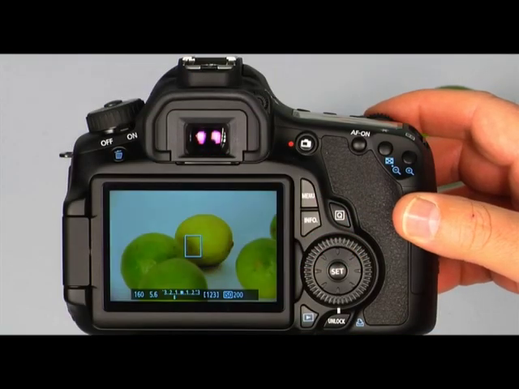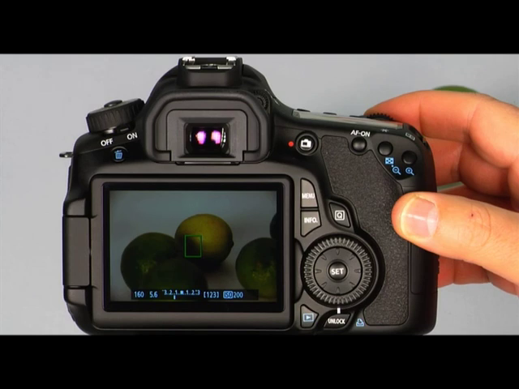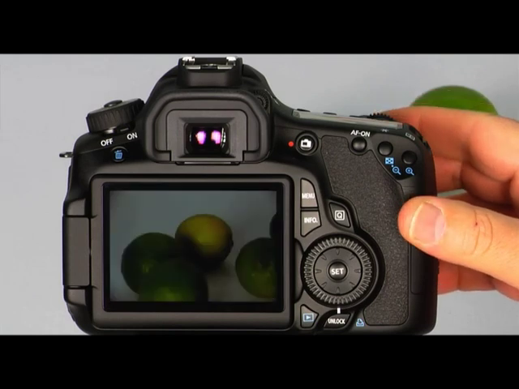When the shutter is pressed halfway down, the camera will focus using the current AF mode. Press the shutter button halfway down until you hear the beep, then press the shutter button the rest of the way down to take the picture.